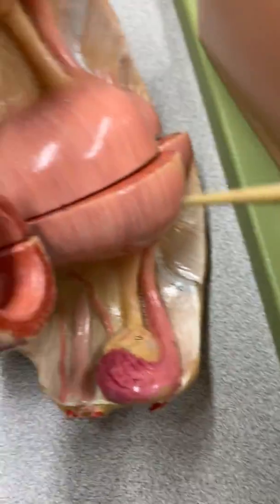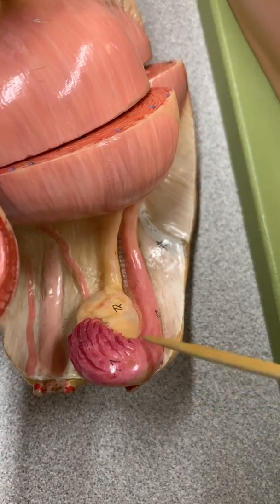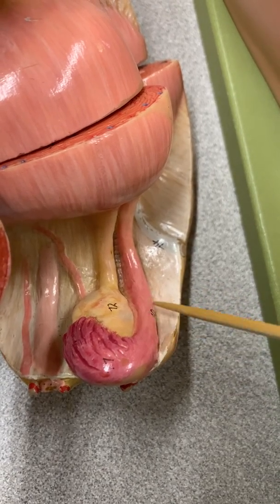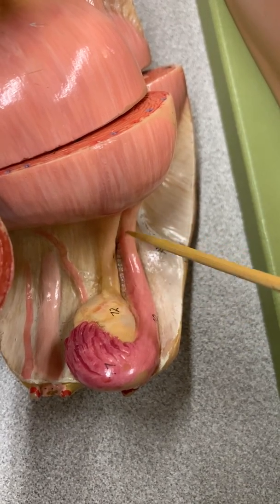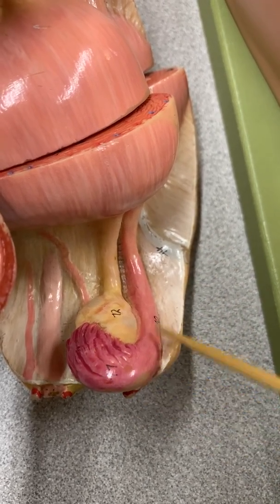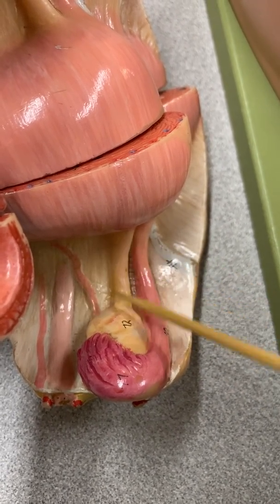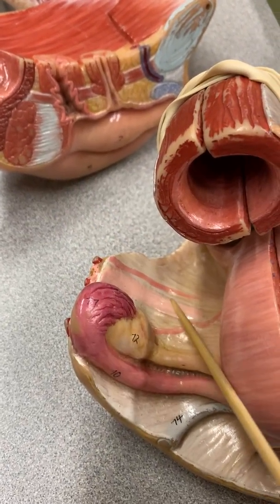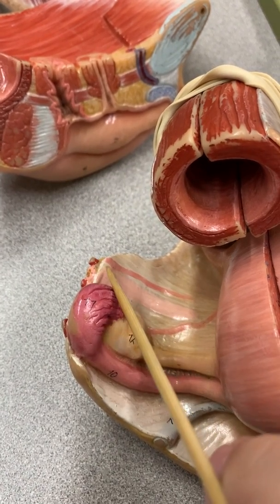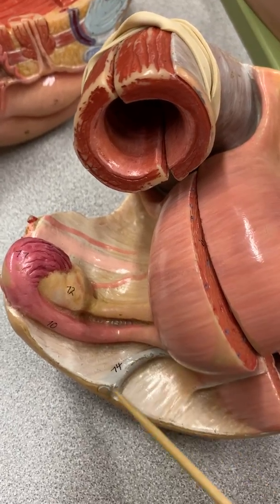Now on this model, we have the fimbriae, the infundibulum, ampulla, isthmus of the fallopian tube, the ovary, ovarian ligament, and then here you would see, it's kind of hard to see on here, this is the suspensory ligament and the round ligament here.